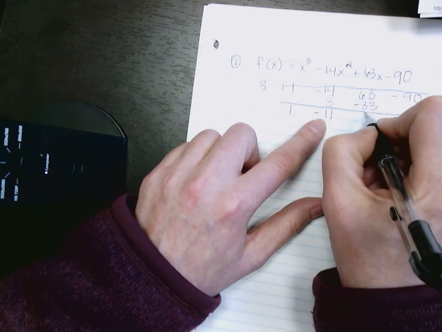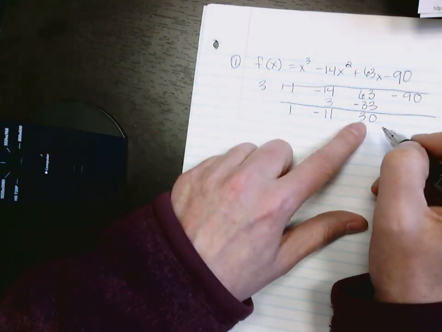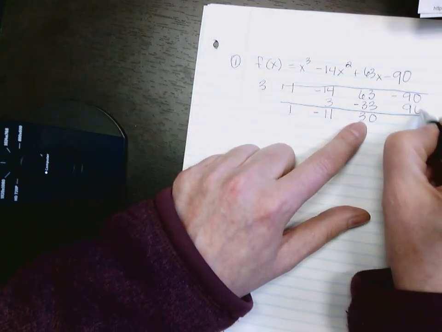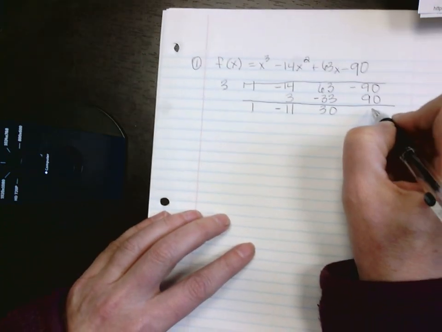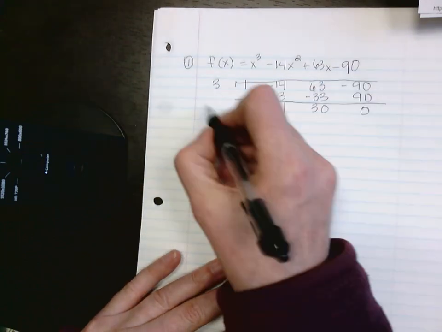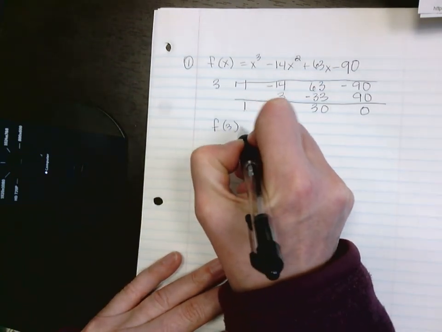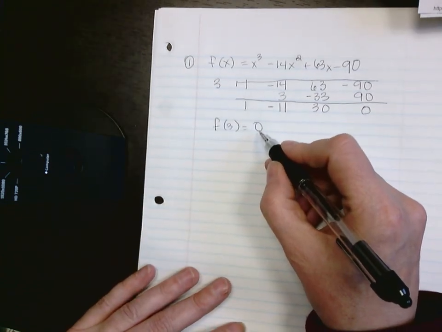And when I go straight down here, I get 30. And again, 3 times 30 gives me 90. So when I go straight down here, negative 90 plus 90 gives me 0, which means there is no remainder. So f of 3 would equal 0, because the remainder is what your answer is.